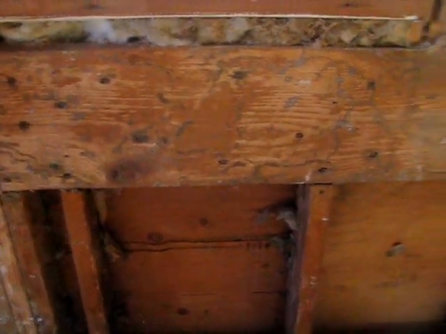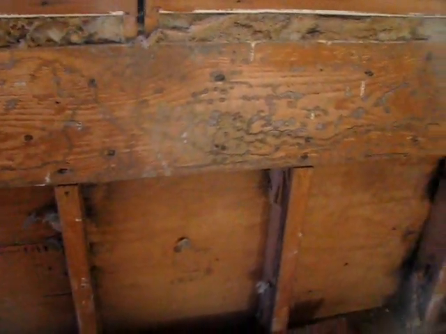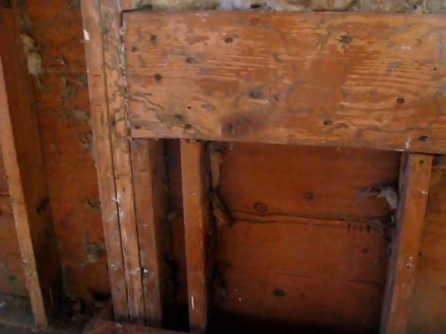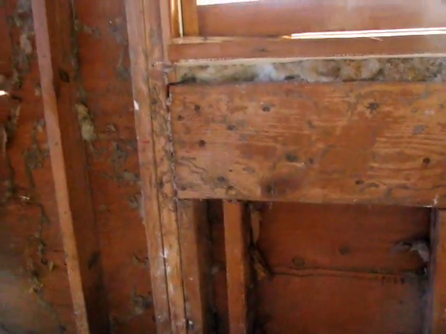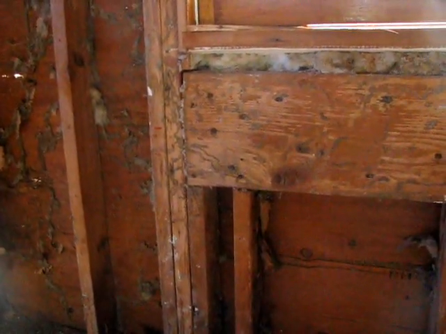Now all of this, keep in mind, would go undetected in an inspection because we would have a wall here, we would have a fixed wall. So we would be limited to our access, our visual access. Let's go down and take a look at the basement, see what we see down there.